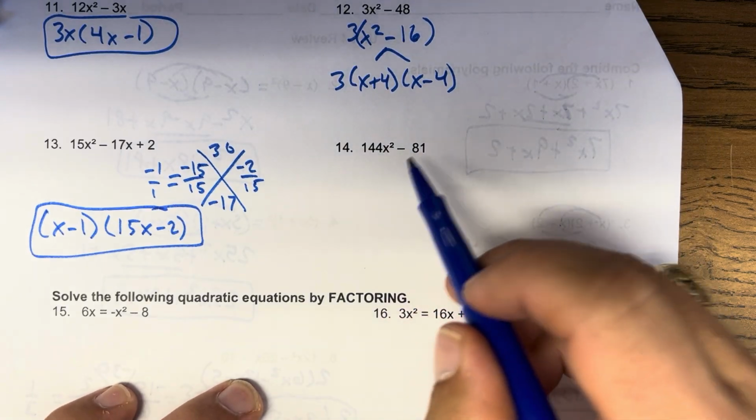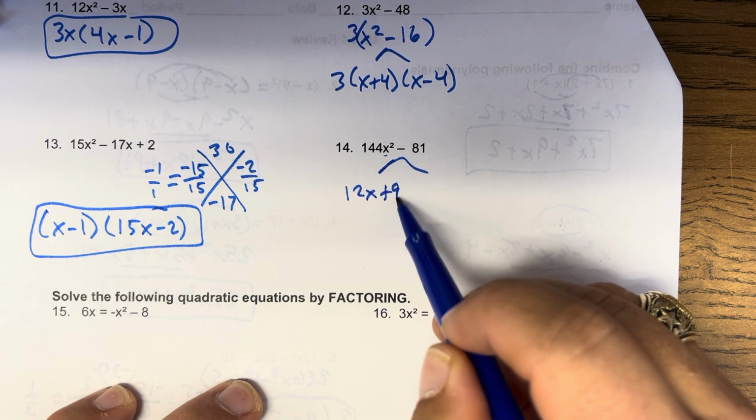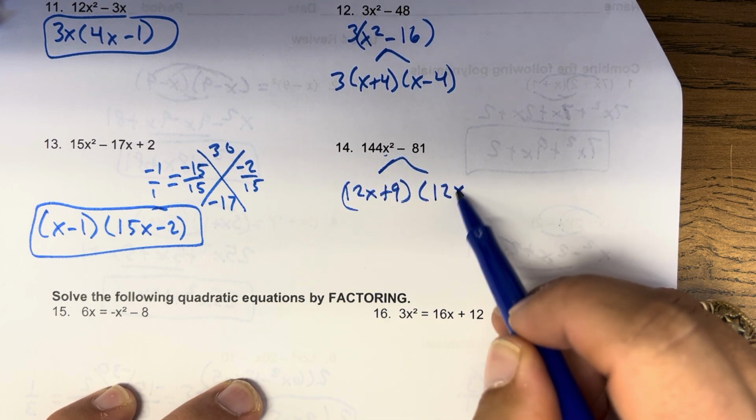And then this is 2 terms, there's no GCF. It's going to go straight into difference of squares. The square root of that is going to be 12x. Square root of that is 9. 12x plus 9, 12x minus 9.